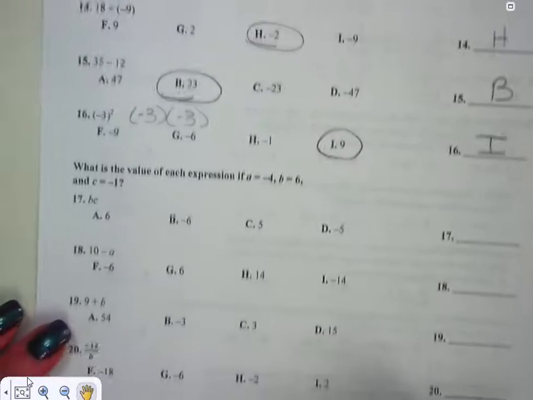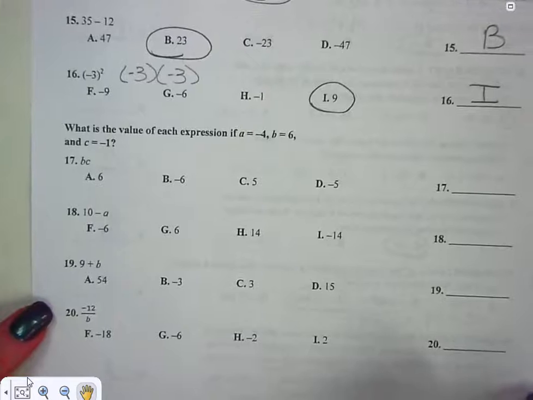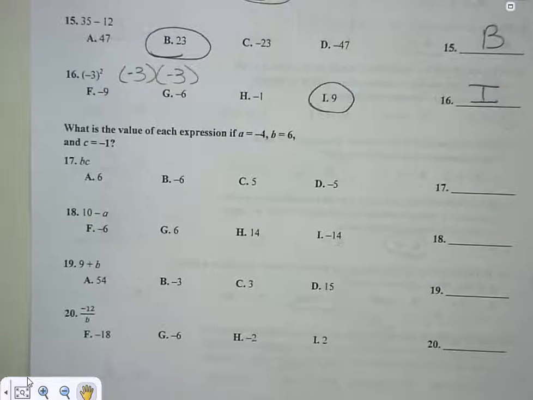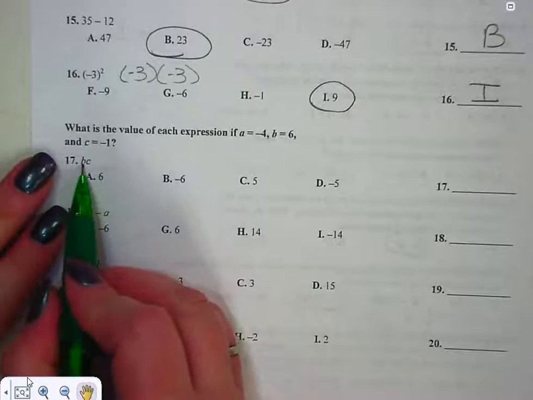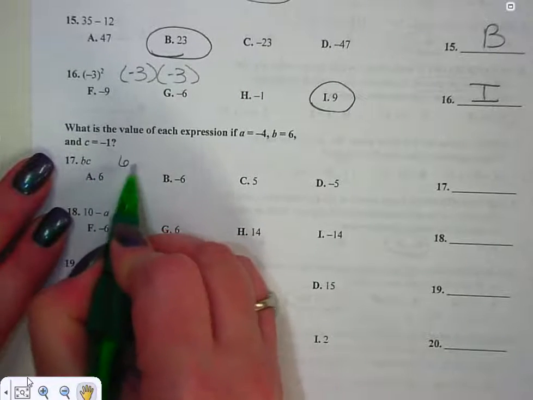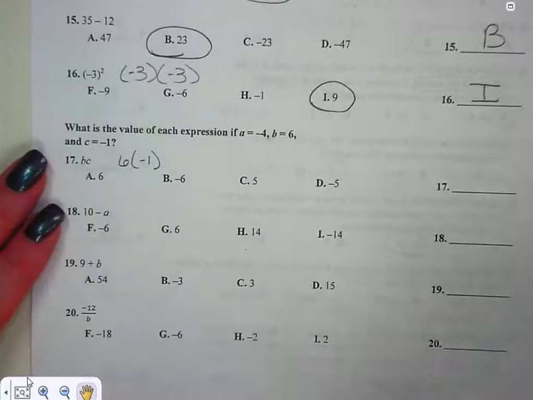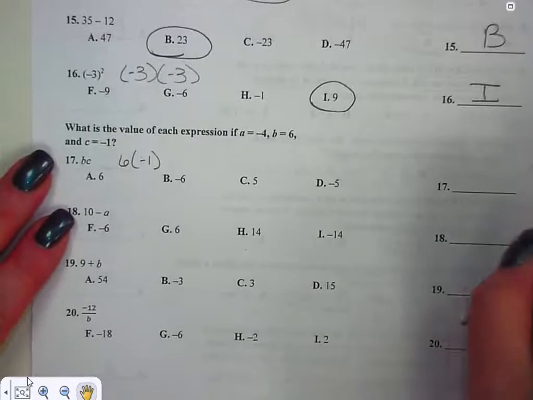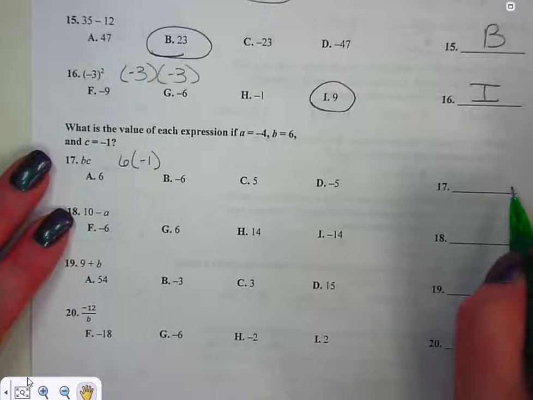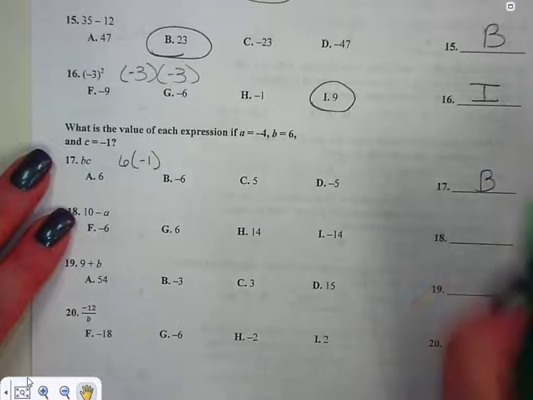All right, the last section. What is the value of each expression if A equals negative 4, B equals 6, and C equals negative 1? So let's rewrite the problem. B is 6 and C is negative 1. 6 times negative 1, Jordan? Negative 6, B.